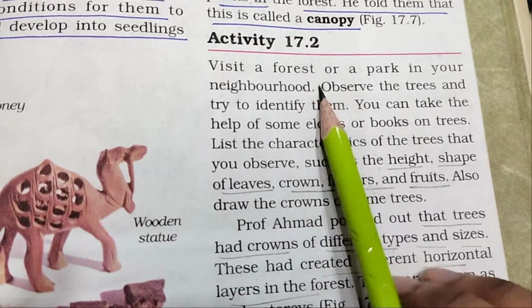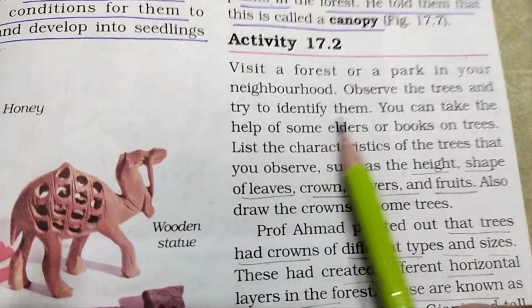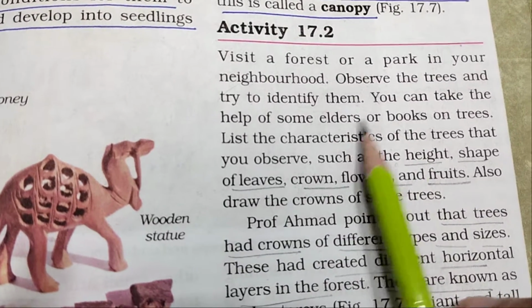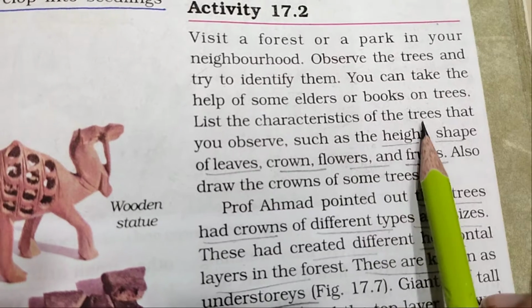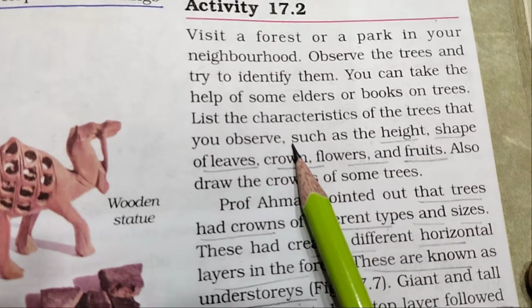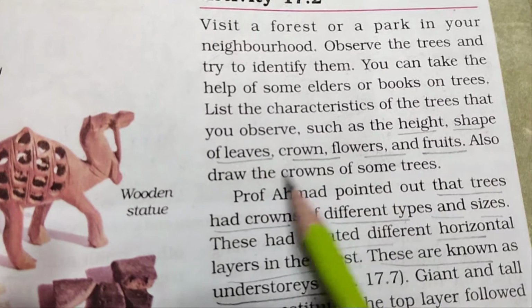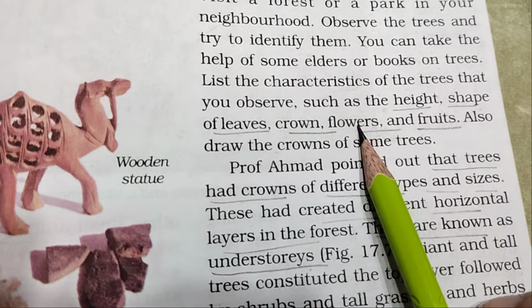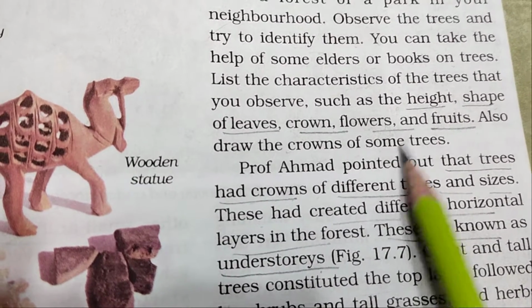Visit a forest or a park in your neighborhood, observe the trees and try to identify them. You can take the help of your elders, or you can read some books on trees. You have to list the characteristics of the trees that you observe: what height they have, what the shape of the leaves is, whether they are crowned or not, and whether they have flowers and fruits also. You can draw some crowns of some trees.